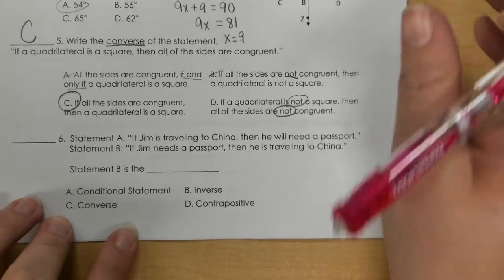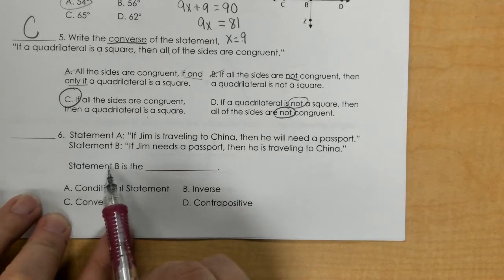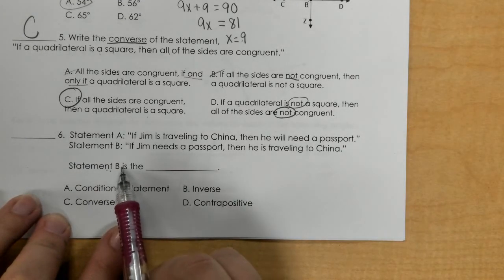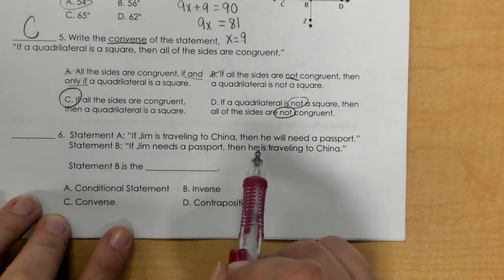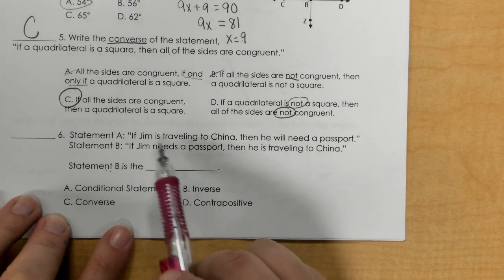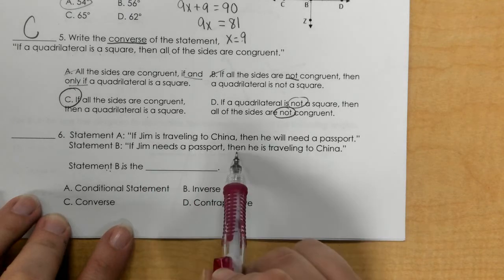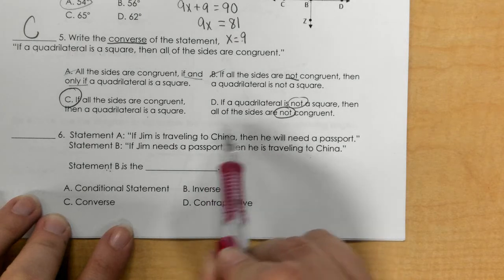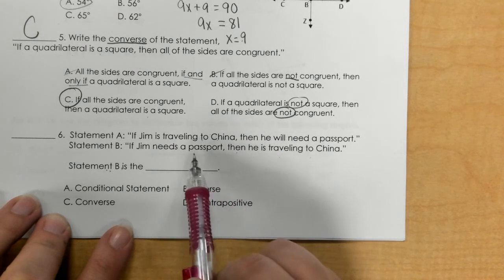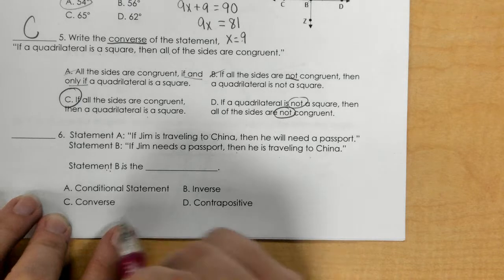Okay, number 6. I want to know what statement B is compared to statement A. So if Jim is traveling to China, then he will need a passport. If Jim needs a passport, then he is traveling to China. So they just flipped the then and the if around. And so that would be converse.